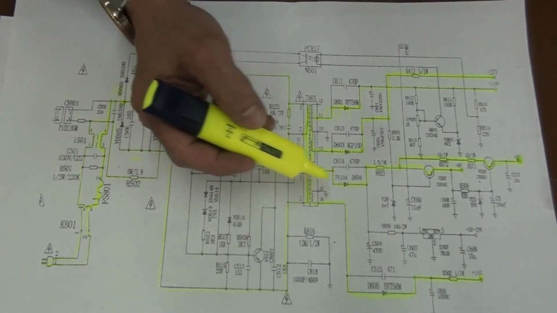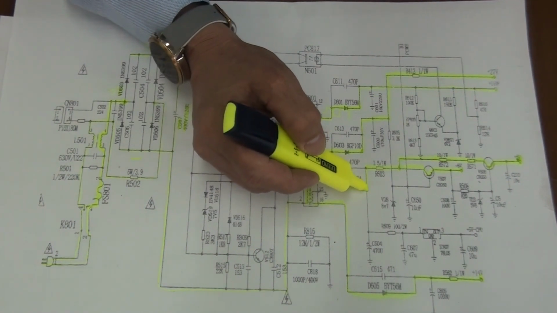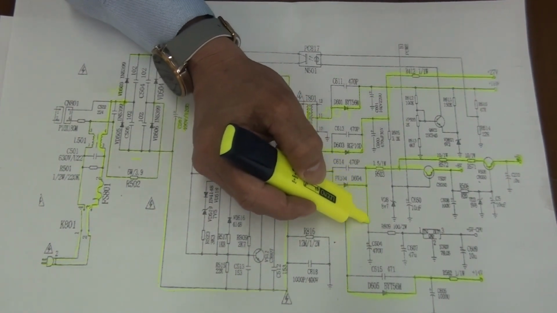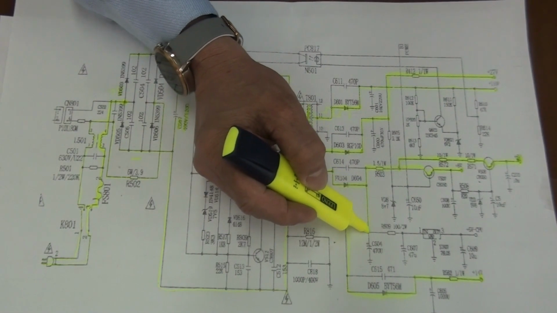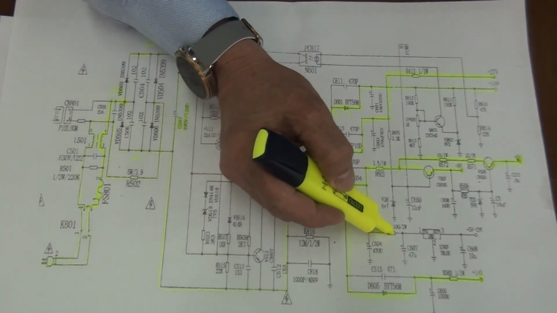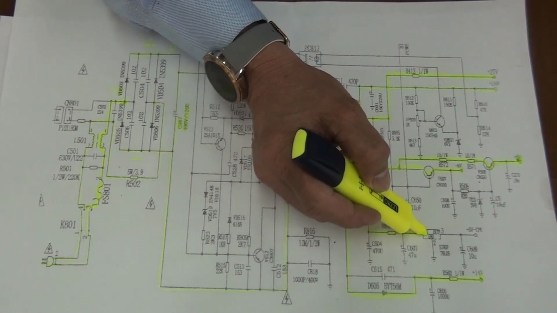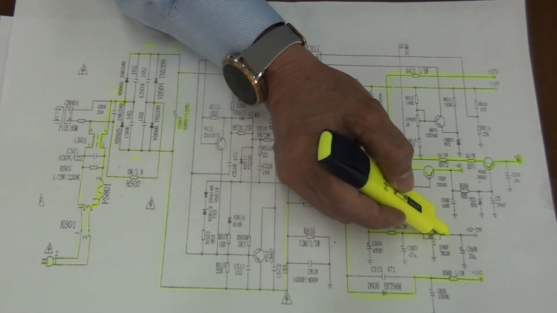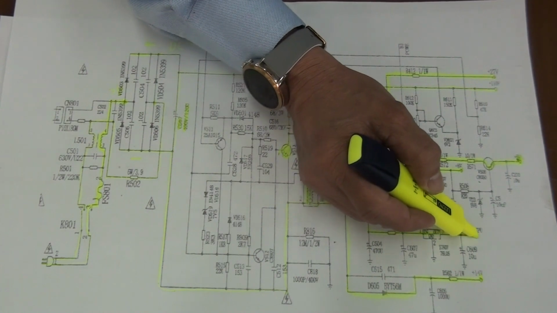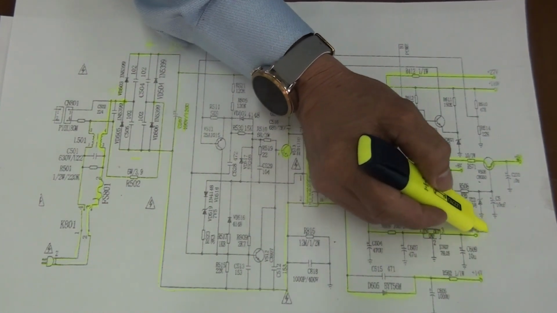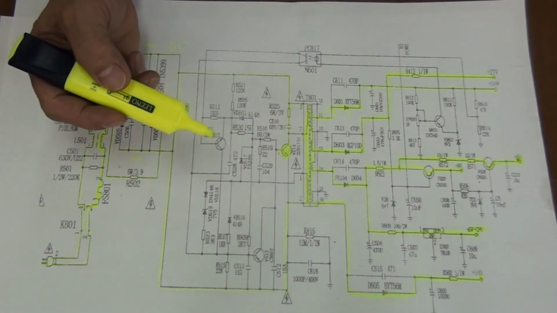By the way, there is another line going here. Okay, so this is also connected to a resistor and then to a regulator IC 7805, and this gives an output of 5 volts which is supplied to the CPU.